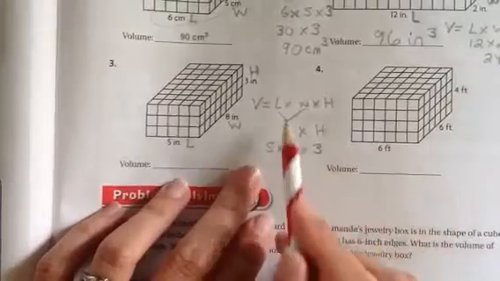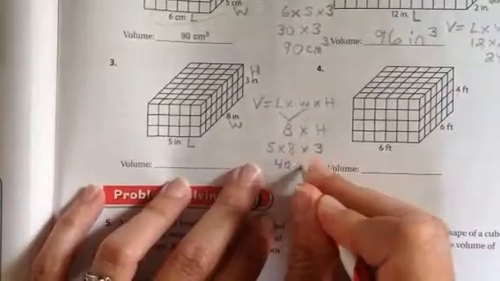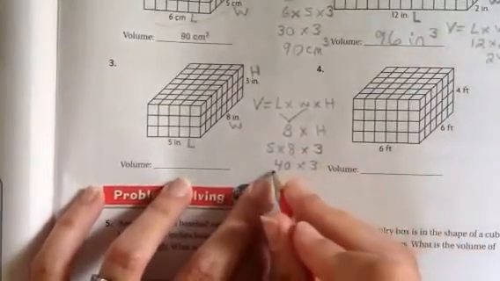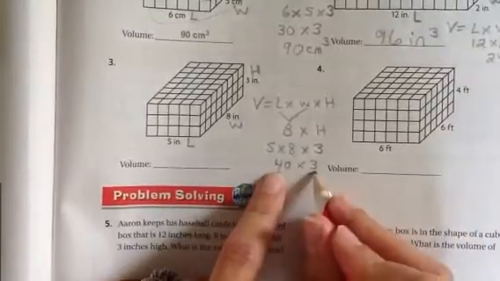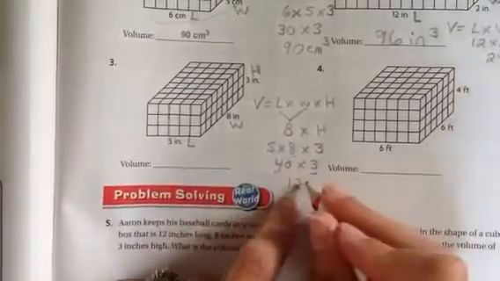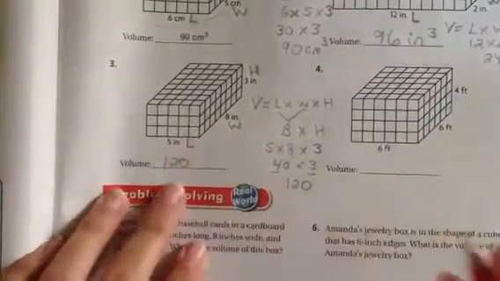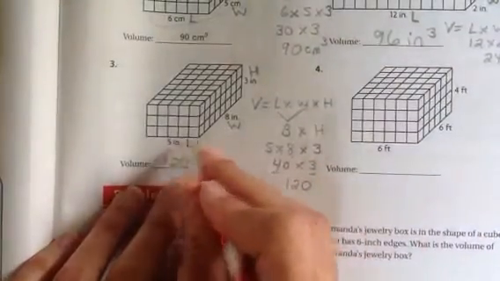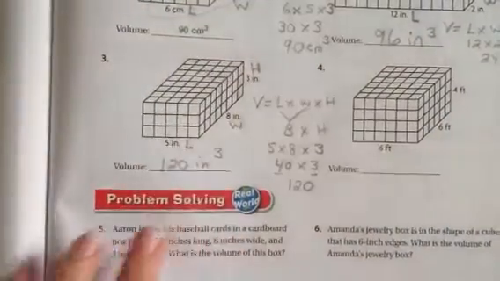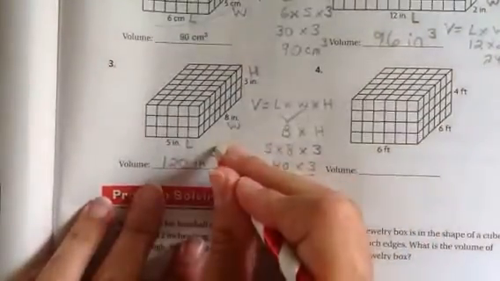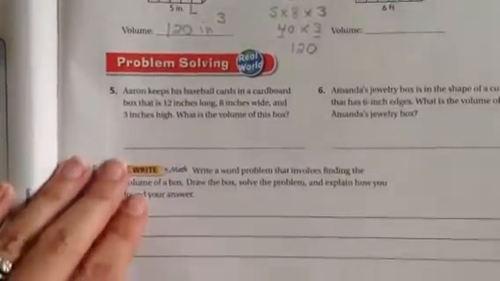So the base times height, or the length times width times the height, is 5 times 8 is 40, times 3 is, we can use some mental math here, 4 times 3 is 12, and then add on that last 0. So there is a total volume of 120, they're using cubic inches, cubed. Okay, so don't forget that label.